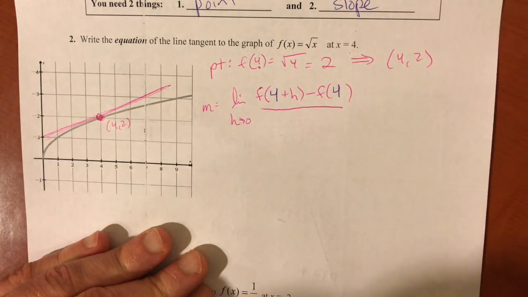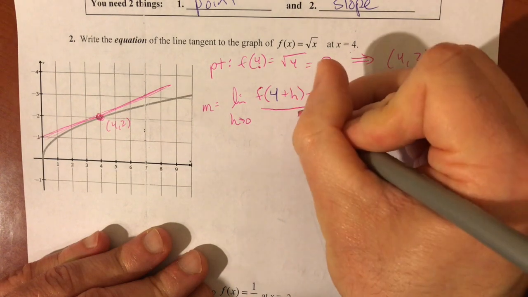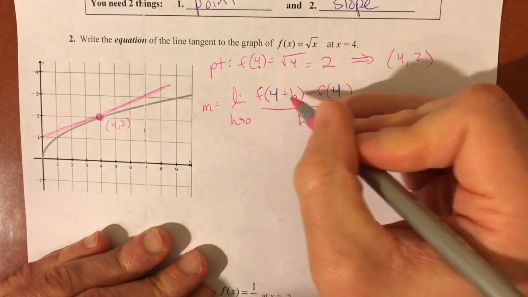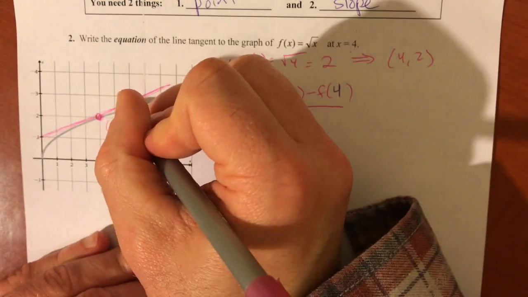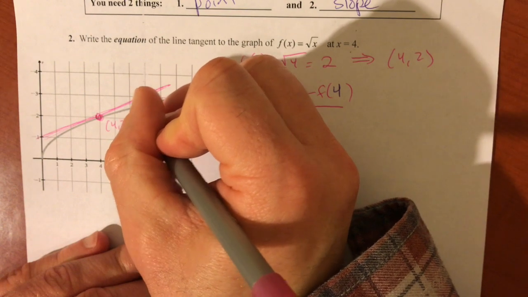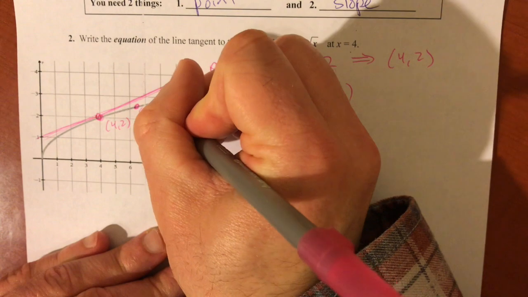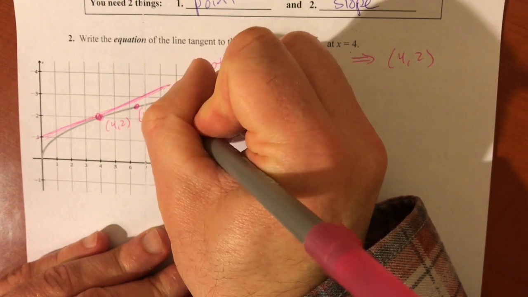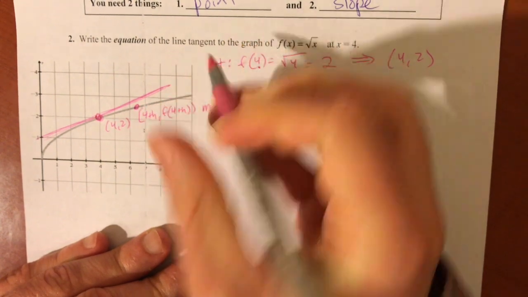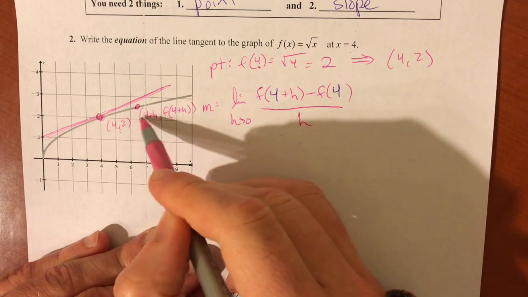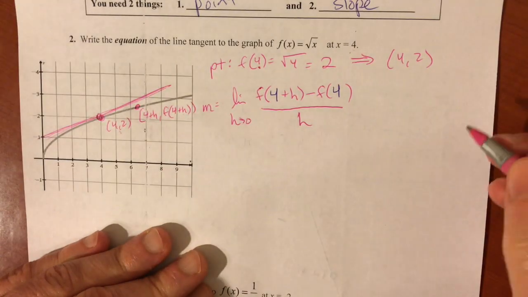That's the key x value that I care about in this problem. So it's all about in that neighborhood of 4. And again, the idea is picking a second point on the curve and calling it 4 plus h, and the y-coordinate being f of 4 plus h. Setting up the slope between these two and bringing it infinitely close.